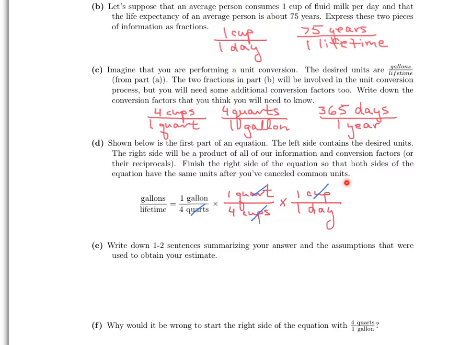Now the units on the right side after canceling are gallons per day, which still do not match the units on the left. That tells us we're not done. We need to multiply by something else. We have to go back up to our given information and find yet another fraction that involves days. And this one will do it. So we multiply by 365 days per 1 year, and this will enable us to cancel out days.